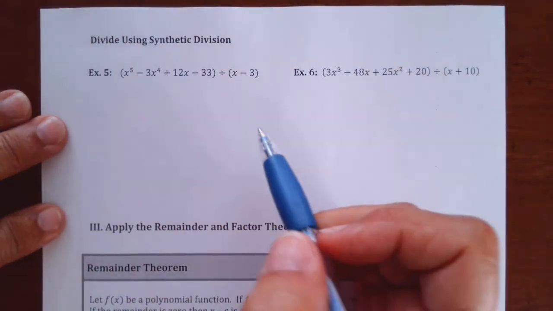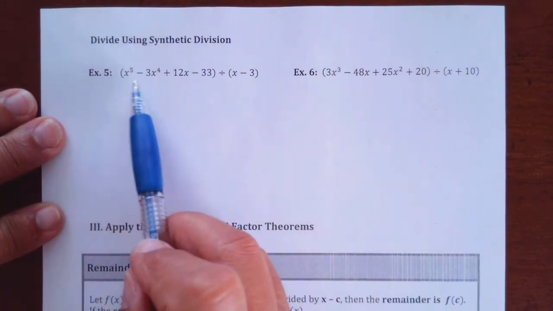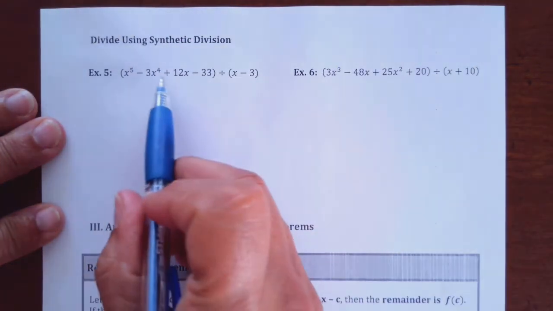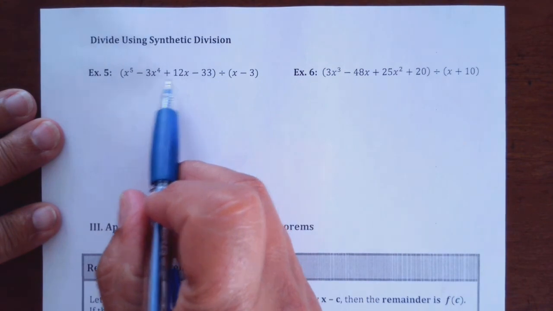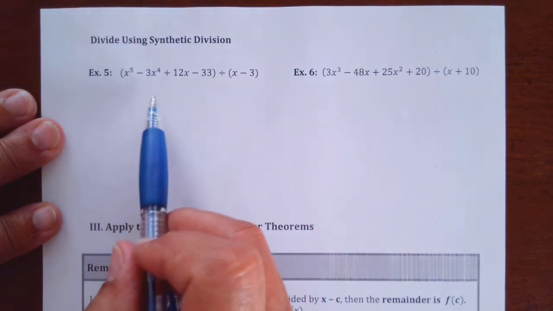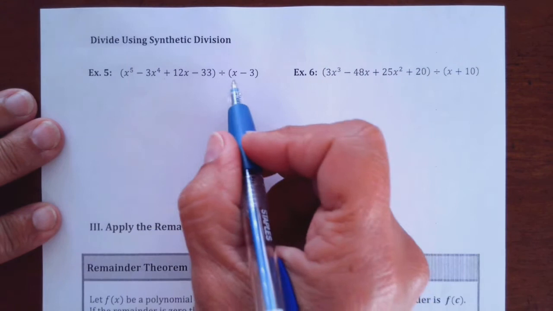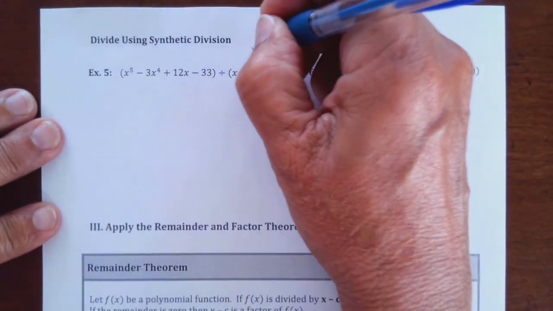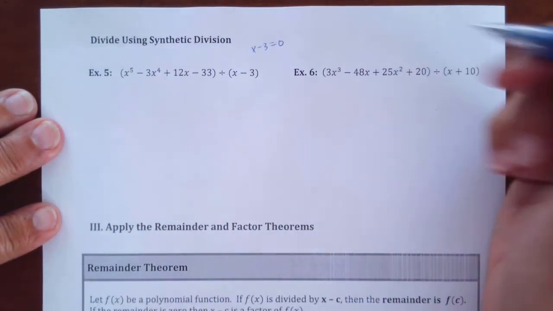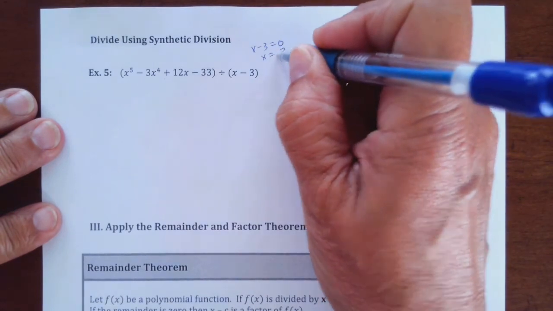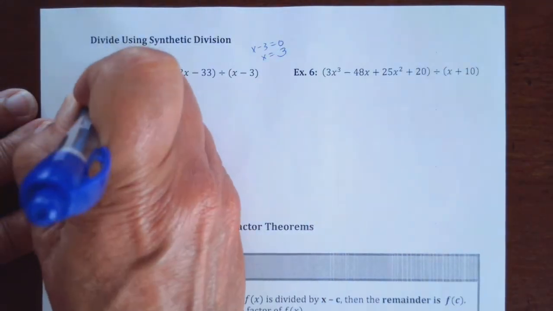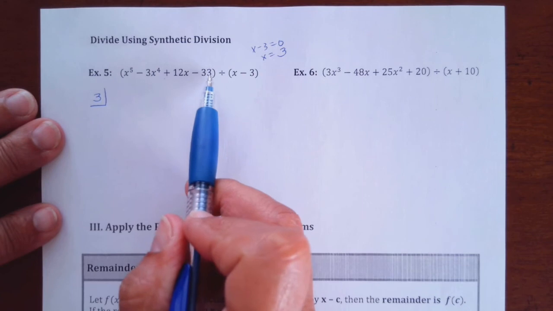Alright, so first off I see I'm going to need some extra numbers. I'm missing x cubed, I'm missing x squared. I'm missing 2 places, so I got to account for that. And then remember, you set that equal to 0 and solve it. So if x minus 3 equals 0, then you're going to put 3 in the box. Okay, so set up, put 3 in the box, list your coefficients.